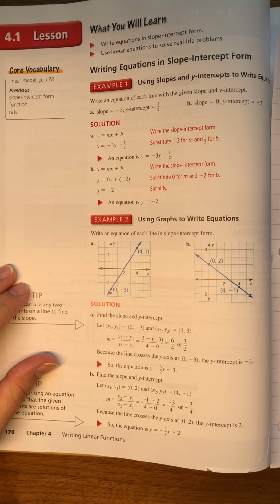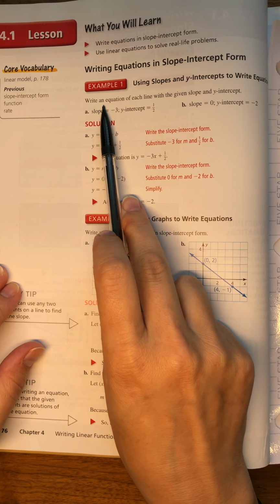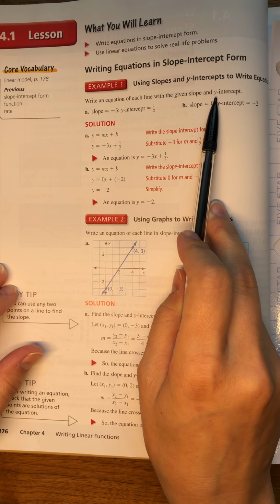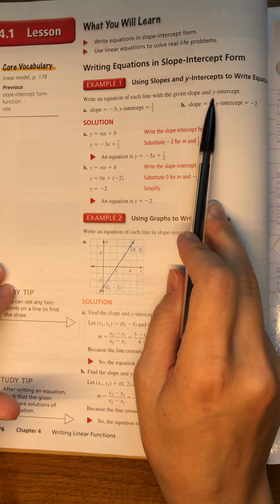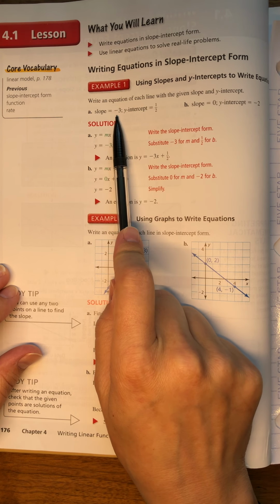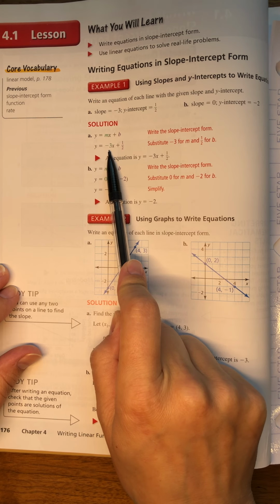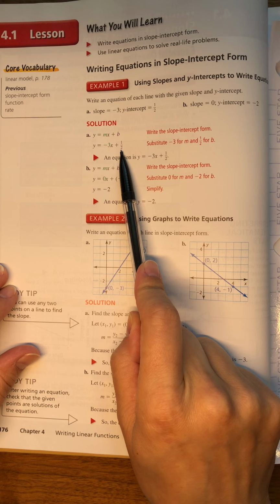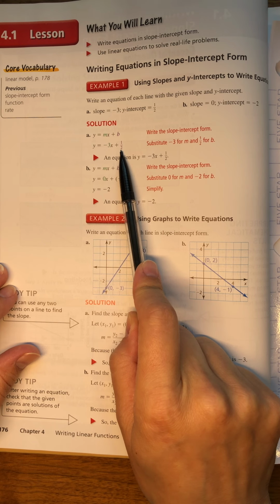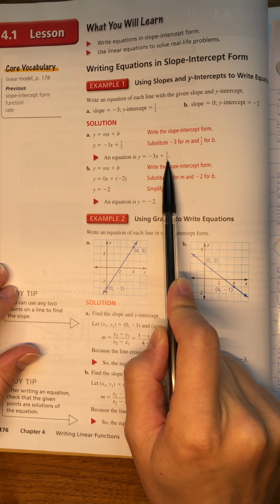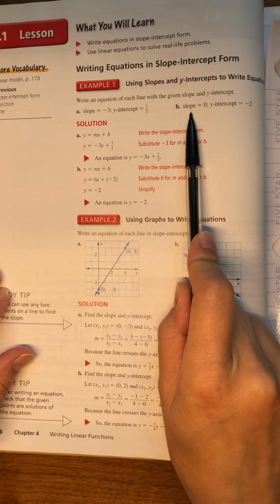Let's take a look at example 1. So in example 1 it says write an equation of each line with the given slope and the given y-intercept. So they're actually just giving us the m and they're giving us the b. So in part A, our slope is -3. We're going to plug that in for our m. And our y-intercept is 1/2. We're going to plug that in for b. And that's it. That's your equation. y equals -3x plus 1/2. And that's slope-intercept form.